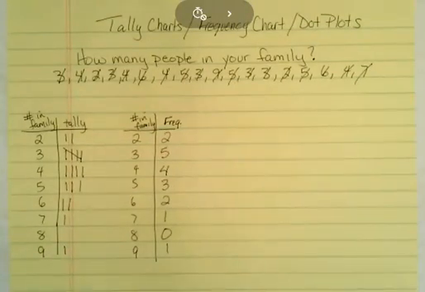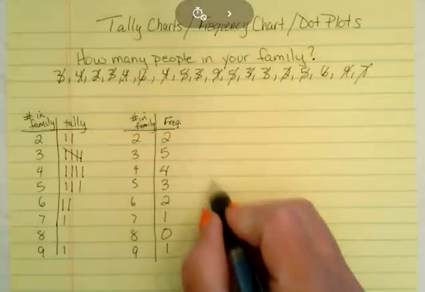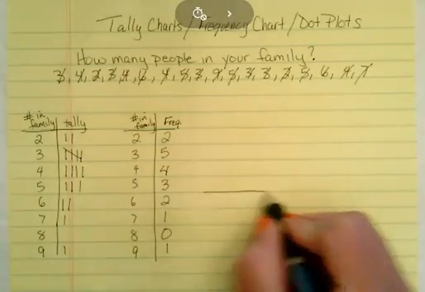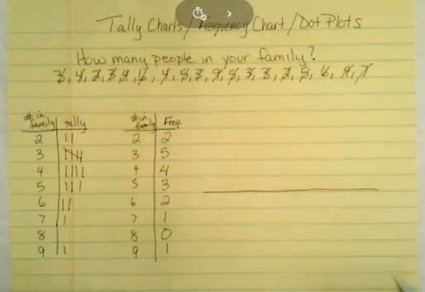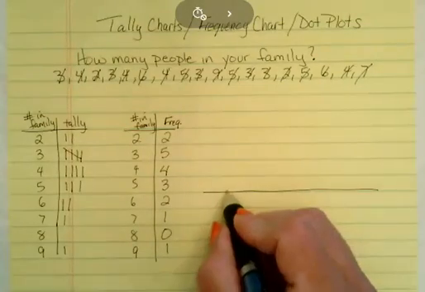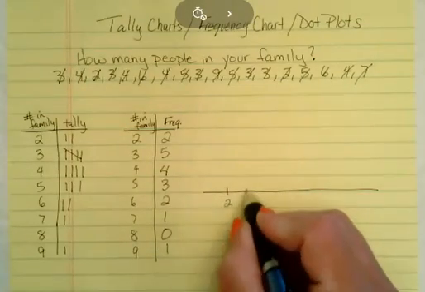All right, so now we're going to do a dot plot. A dot plot is simply, again, your data. Now your data is going to look a different way. These are all vertical. This one's going to be horizontal. So again, my numbers are 2 to 9.